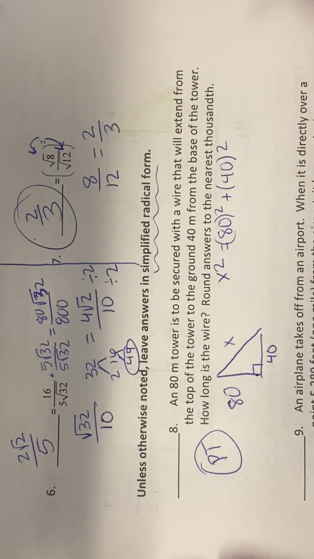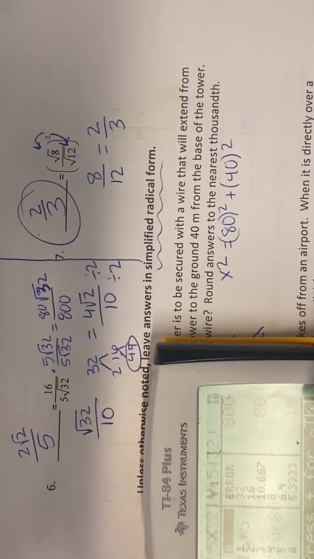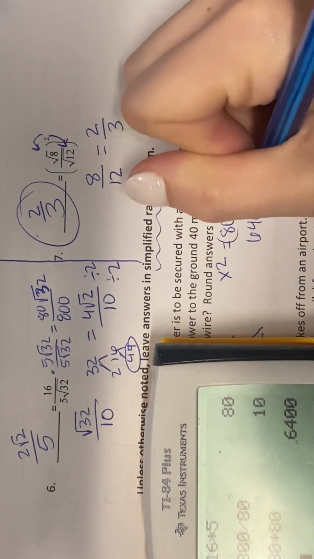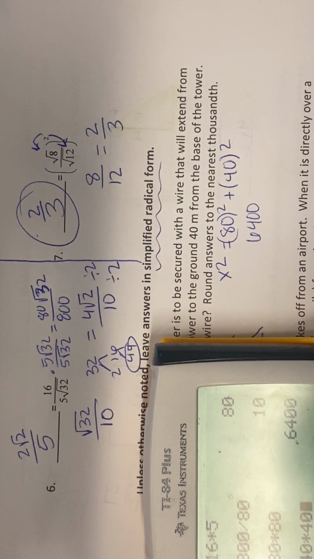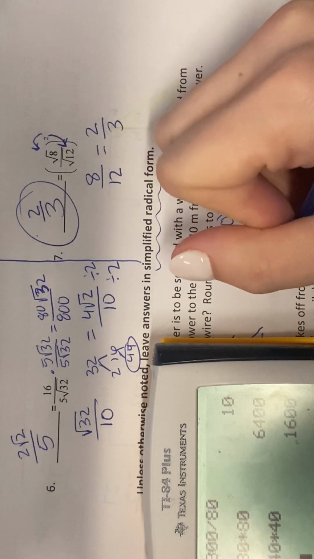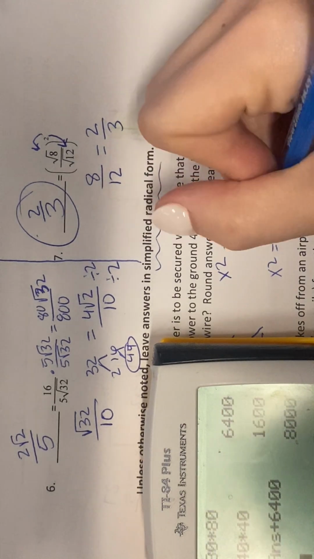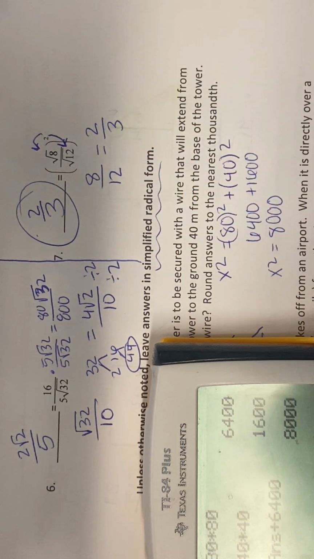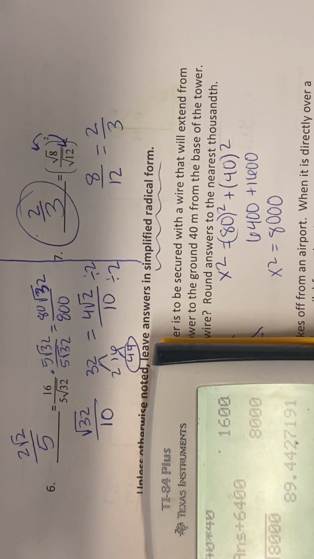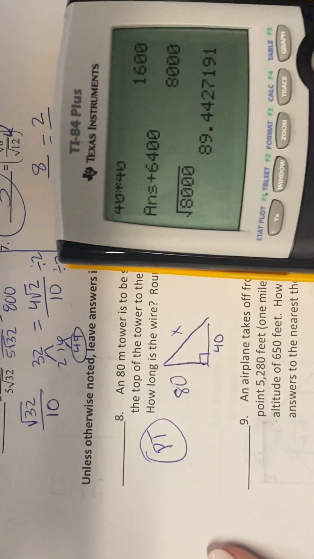And I'm just going to do this in my calculator. 80 squared is going to give me 6400. 40 times 40 is going to give me 1600. So x squared is going to equal 8,000. Now we're going to take the square root of 8,000. And this is perfect because look, it says round your answer to the nearest thousandth. So I don't have to do it in simplified radical form.